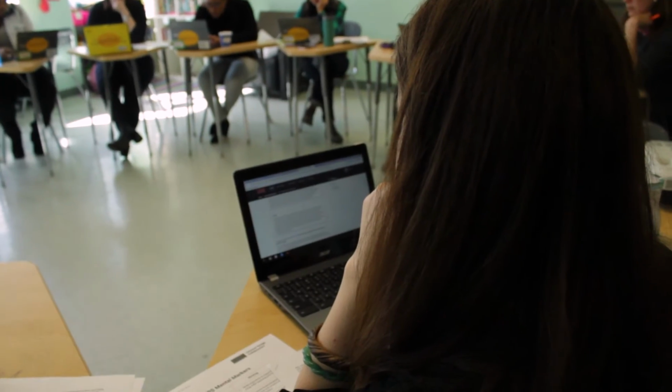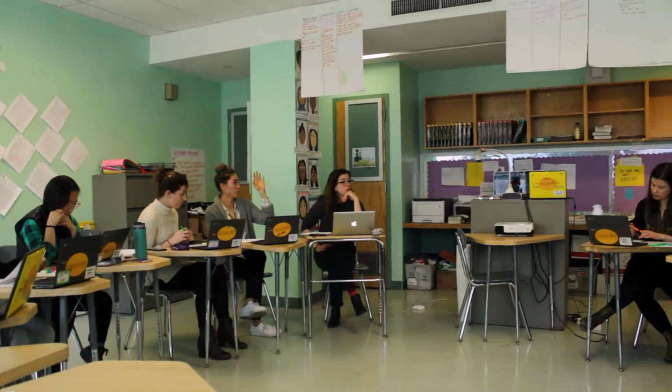We start at the standard and then build it from there, right? You've been thinking about what skills you want to target, and then you try to pick the standards that tie into those skills. I know that my girls always struggle with analysis, so I try to incorporate that into different performance tasks.